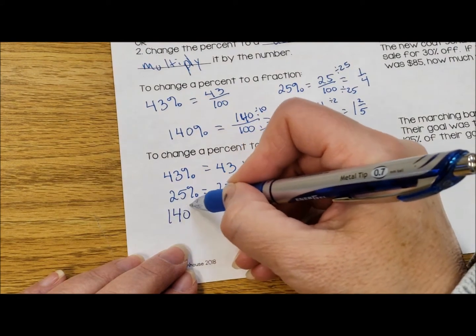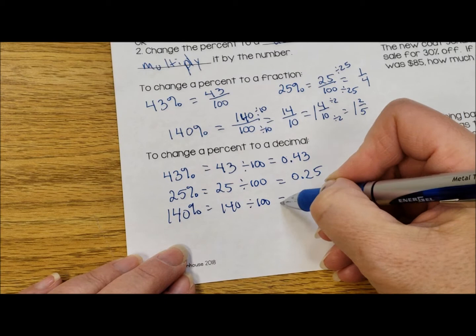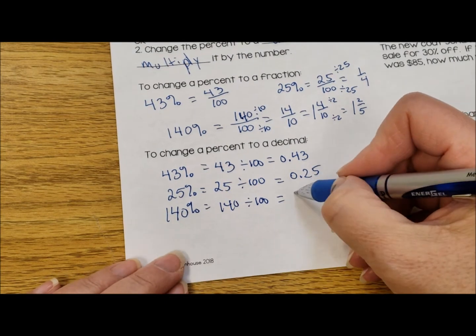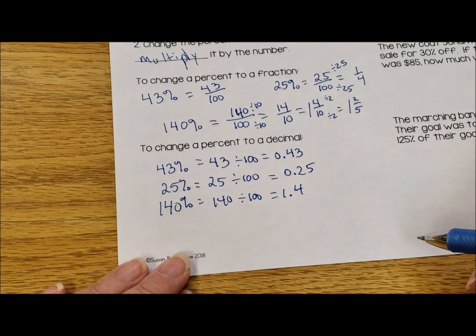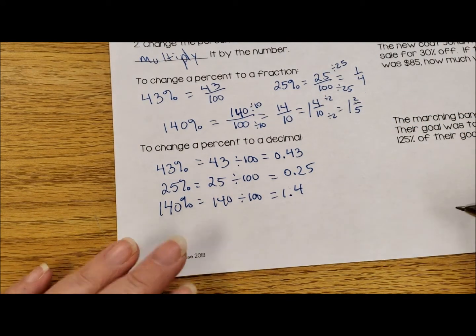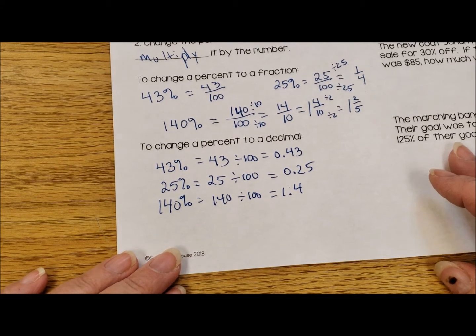140%, if we do 140 divided by 100, we are going to get 1.4, and that would be the decimal form, even though it also has a whole number. That's okay.